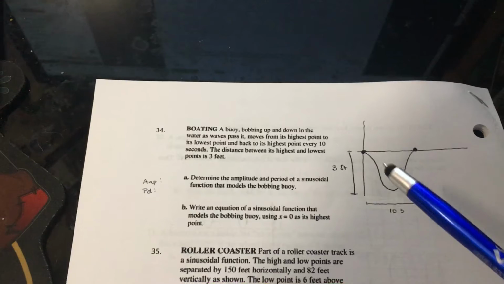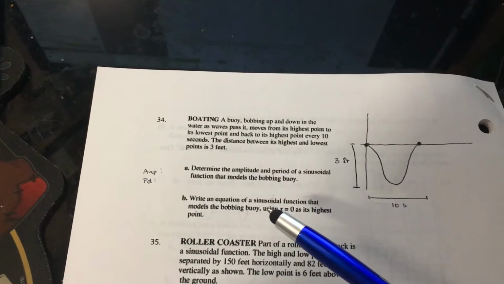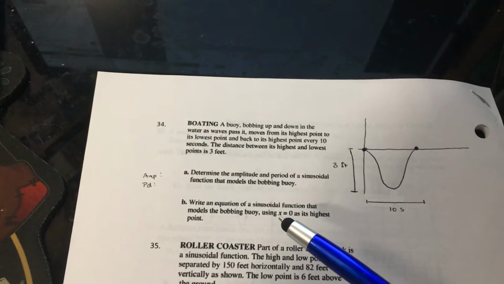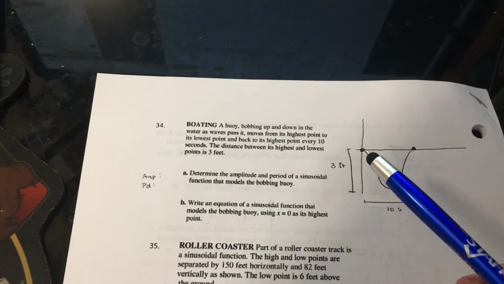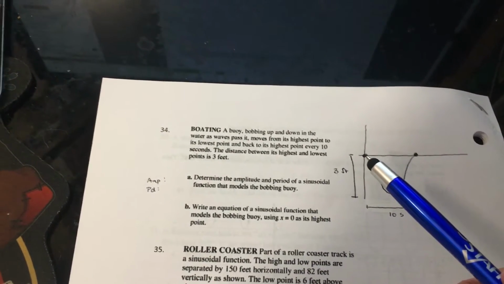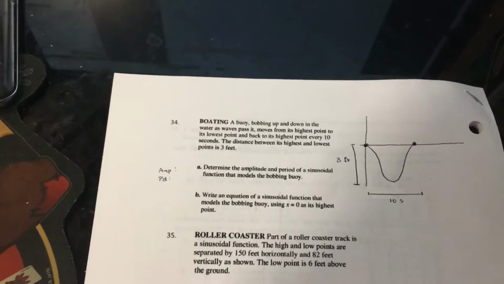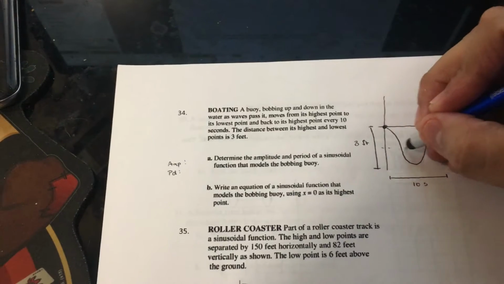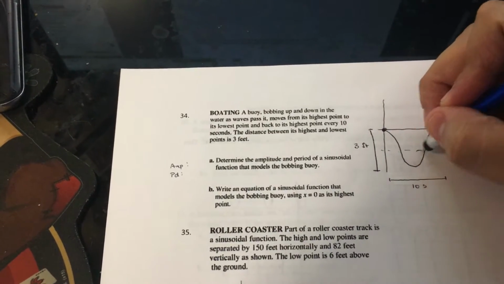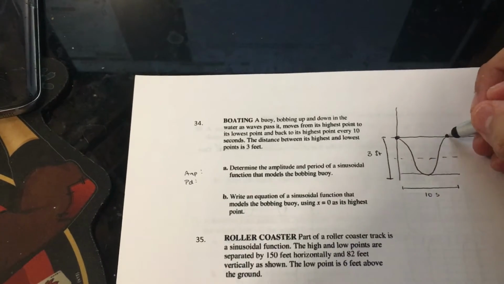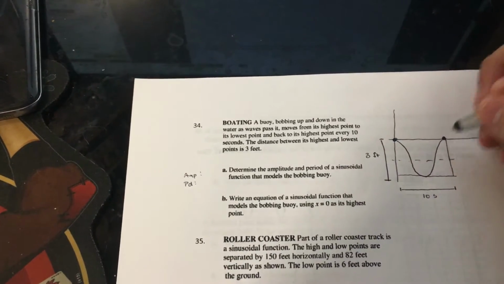Guys, I went ahead and drew it down because I read part B. So read this so that x equals 0 is the high point. So here x equals 0 is the high point. So I know I'm going 3 down from there and then back up again. Okay, so here, again guys, what I want to do is find the center. Okay, so this is my box right here.